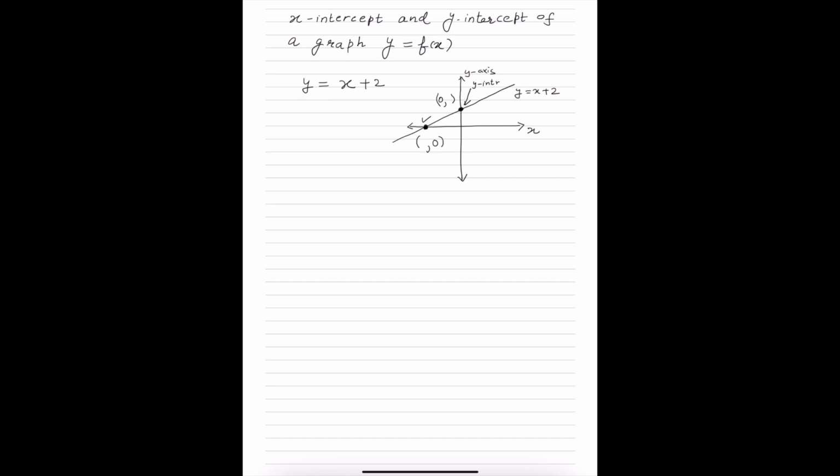So let's mark this point is called y-intercept, because at this point the line y equal to x plus 2 is cutting y-axis, and this point is called x-intercept because at this point the line y equal to x plus 2 is cutting x-axis.